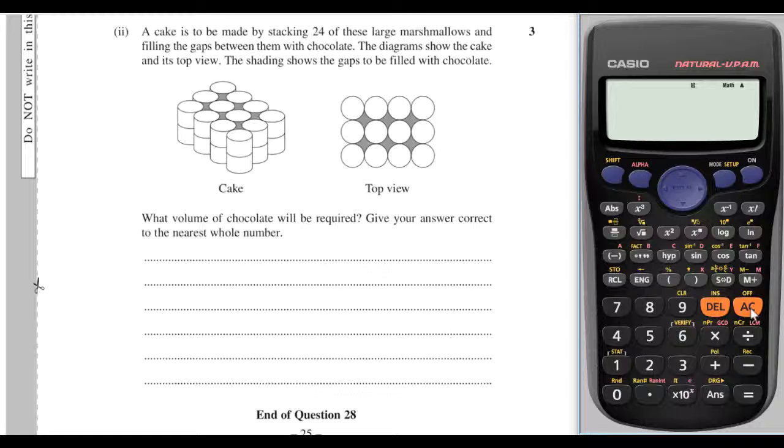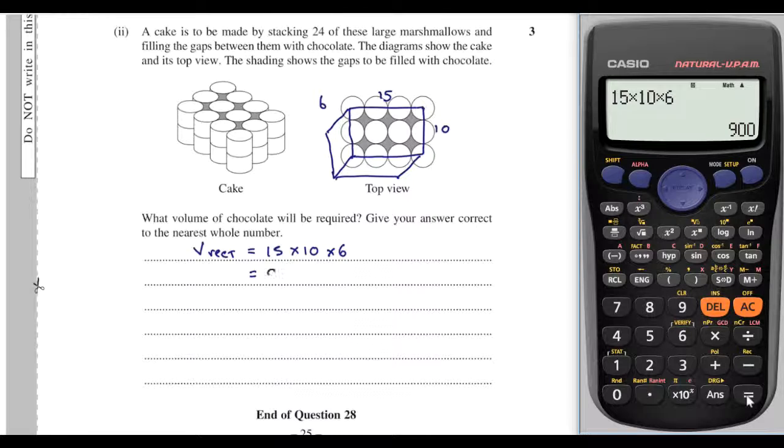Question 28E, Part 2. All the chocolate in the cake is contained within this rectangular prism. Based on the dimensions of the marshmallows, this prism is 15, 3 marshmallows, by 10, 2 marshmallows, and it is 6 centimetres deep as the marshmallows are 3 centimetres high. This prism has a volume of 15 by 10 by 6 (900 cubic centimetres). But this prism contains 2 layers with the equivalent of 6 marshmallows in each layer, so 12 marshmallows.